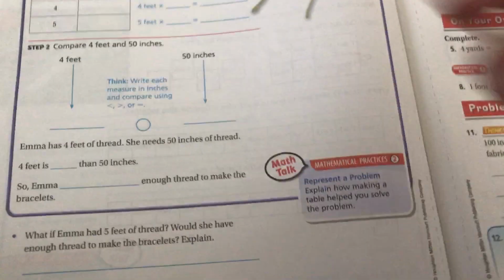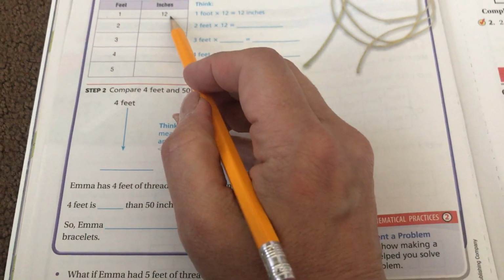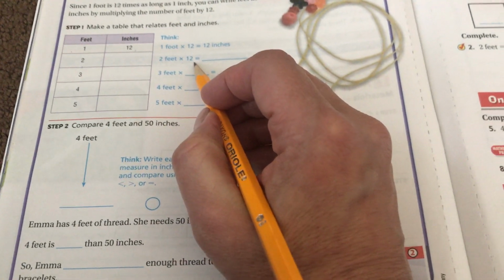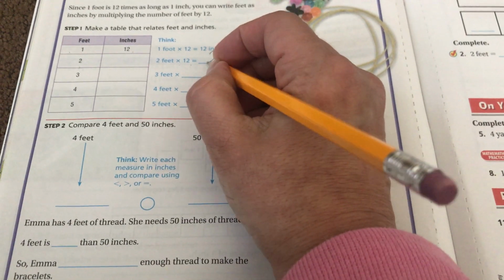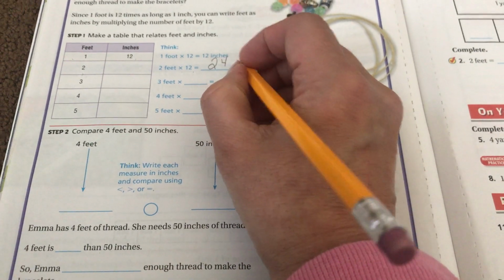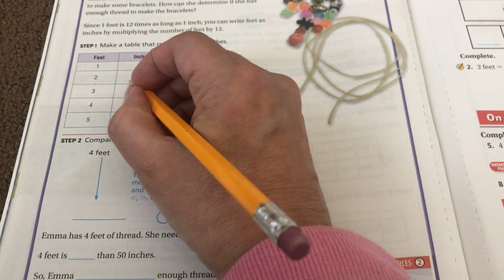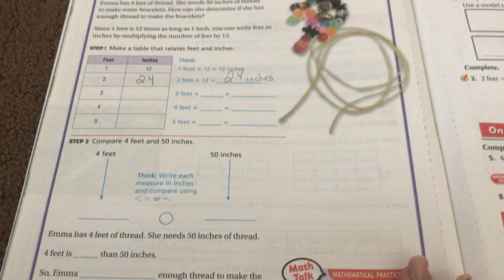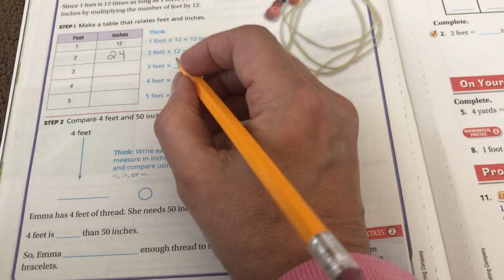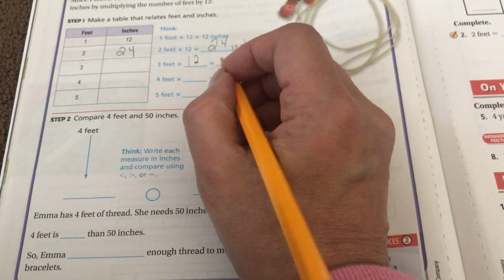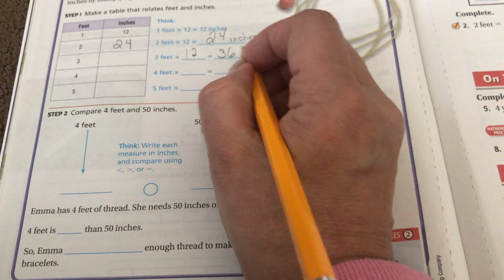Okay, so if there's 12 inches in 1 foot, 2 feet is going to be 2 times 12. So we're doing multiples of 12, and that's going to be 24 inches. And then just write 24 inside the box. Okay, and if I have 3 feet, so 3 times 12, that's going to give you 36.